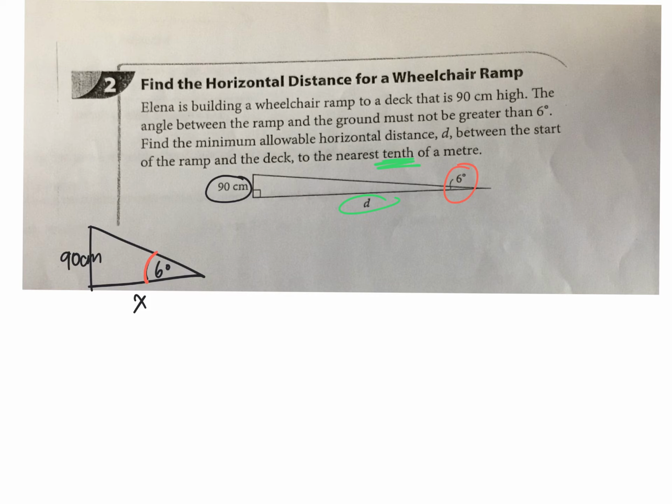In reference to this angle, is 90 opposite, adjacent, or hypotenuse? Good. Is X the adjacent or the hypotenuse? Right, because this is the right angle, right? So we're working with opposite and adjacent, O and A. I put X here because it's a D and I just wrote it as an X.